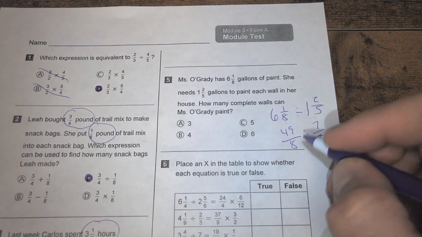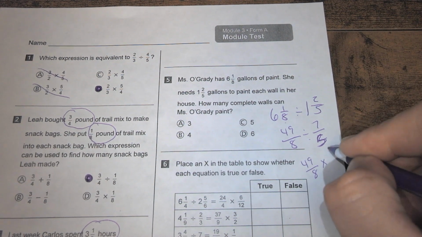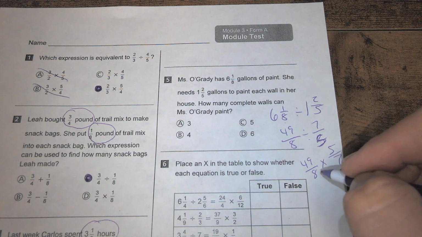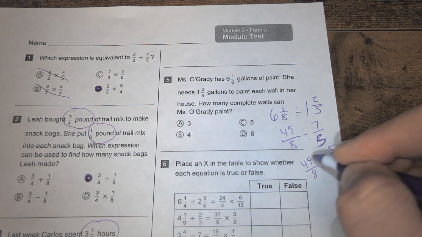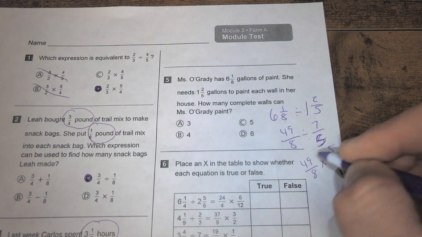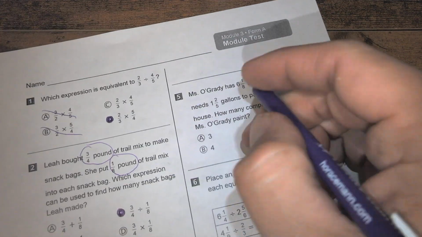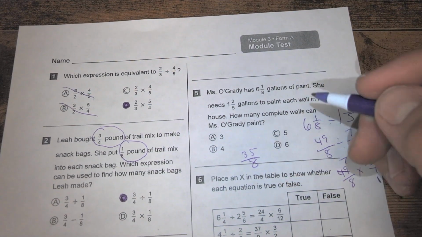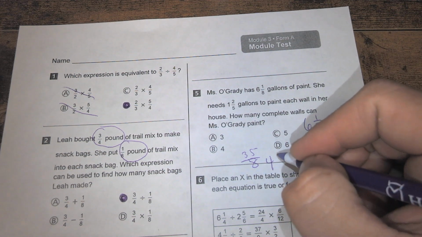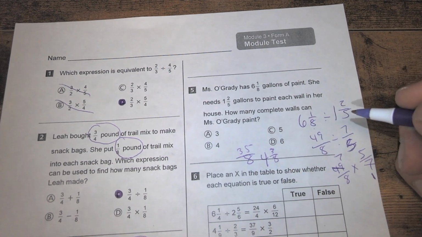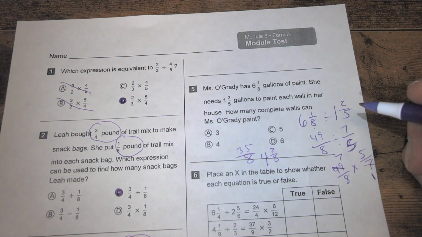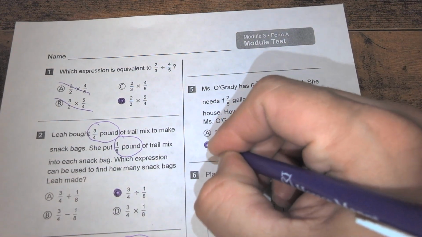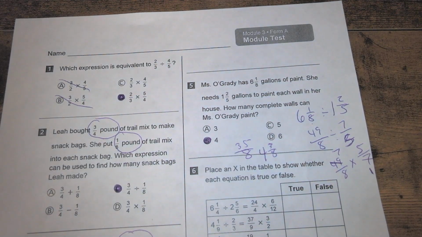So then we keep, change, flip. Keep 49/8 times 5/7. Can we do anything with 8 and 5? No. What about 7 and 49? Yep, you can divide a 7 out. So that's 1, that's 7. So you get 35/8. So then how many times is 8 going into 35? 4 times. How much is left over? 3. So how many complete walls is she going to be able to do? Just 4. She can't do that extra. If you don't have enough to get the whole number 5, it's a real world situation. You cannot paint 5 walls.